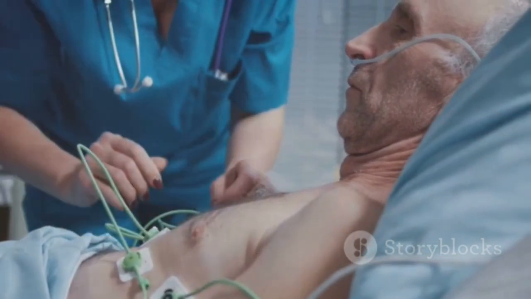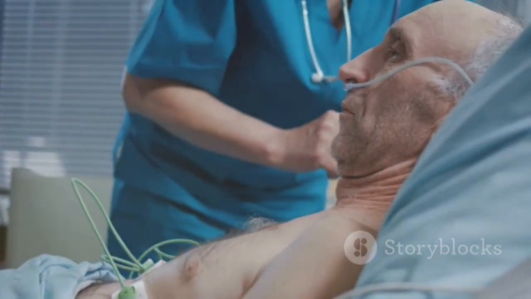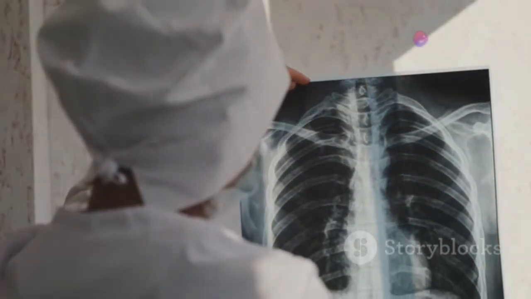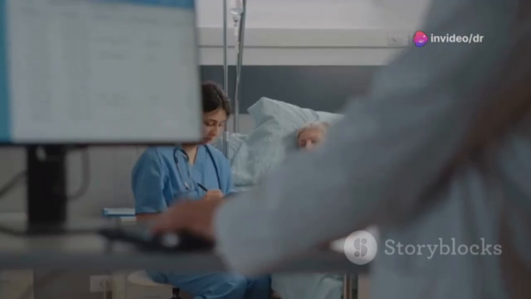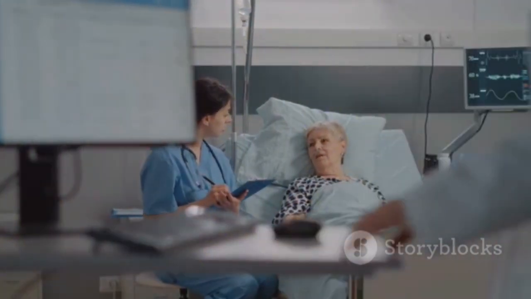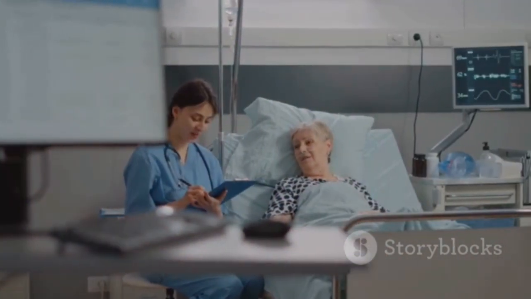Post-insertion care. Monitor the patient's respiratory status and chest tube function. Regularly check for signs of infection, blockage, or air leaks. Obtain chest X-rays to ensure proper placement and lung re-expansion. The duration of chest tube placement depends on the underlying condition and patient's response to treatment.